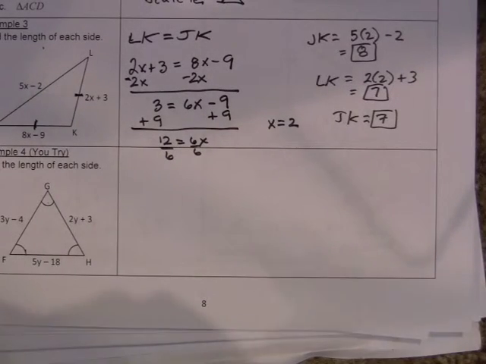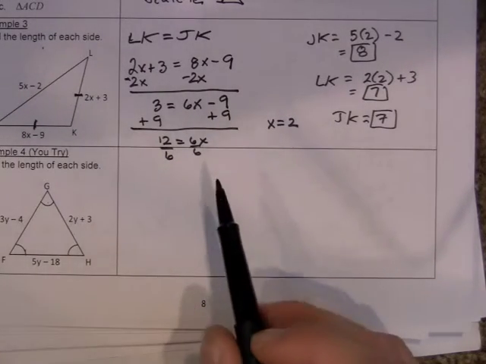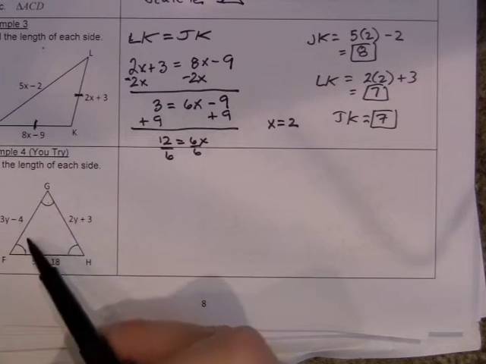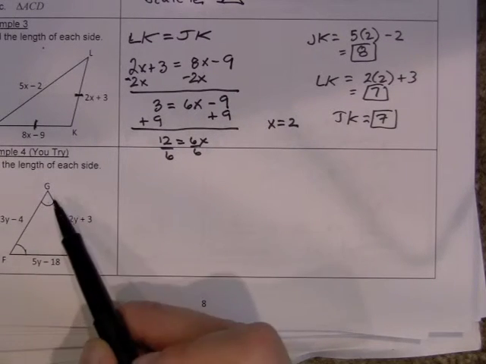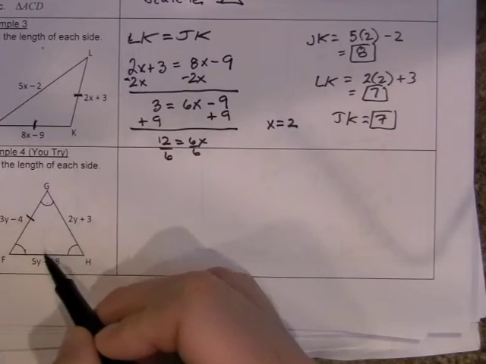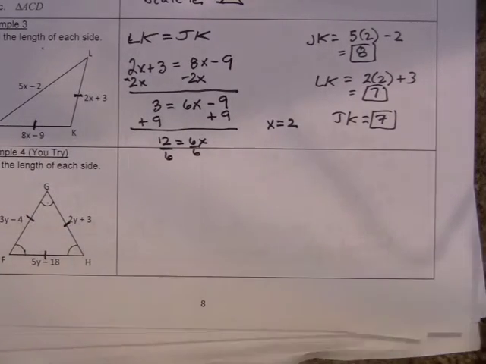So, after trying example 4, let's go over it. So like I said before, these three angles are equal. If they're equal, it means this triangle is equiangular. And if it's equiangular, it's also equilateral. So it means all three sides are the same measure. So, how could you solve this?